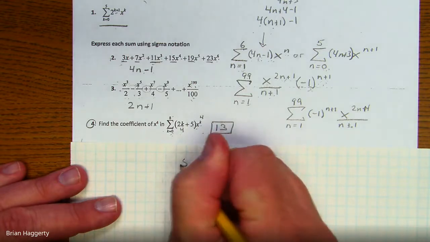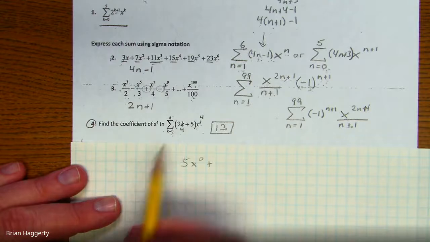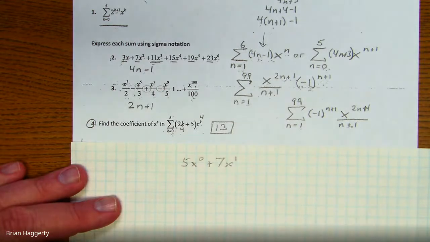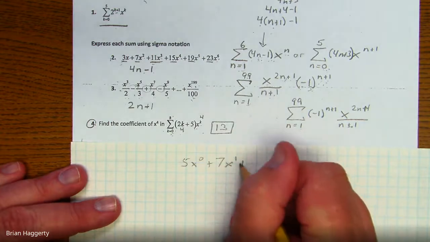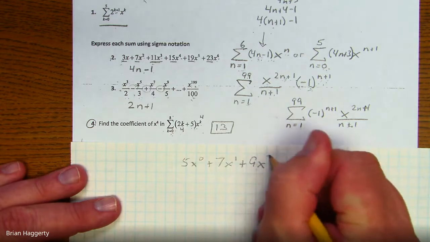0 plus 5 is 5, x to the 0. Then plug in a 1. That'll be 2 plus 5 is 7, x to the 1st. Plug in a 2. That'll be 4 plus 5 is 9, x to the 2nd.